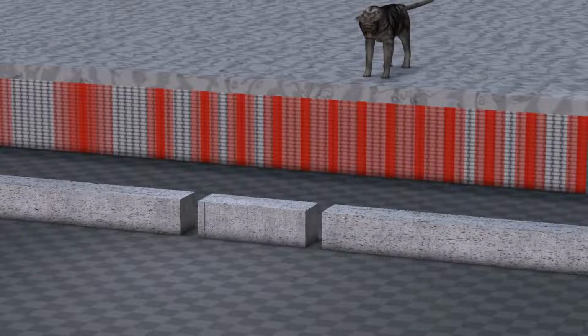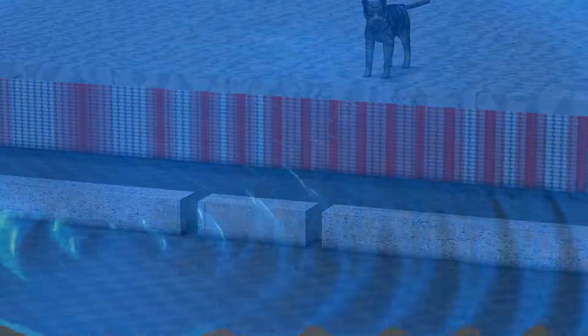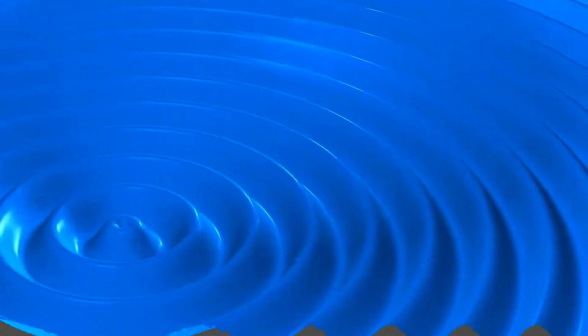All particles in the universe produce this striped pattern, provided that both they and the holes are small enough. No matter how many times we repeat this experiment, and no matter what type of object we use to replace the marbles, the result is always the same. Only one known phenomenon can explain this result. Waves.